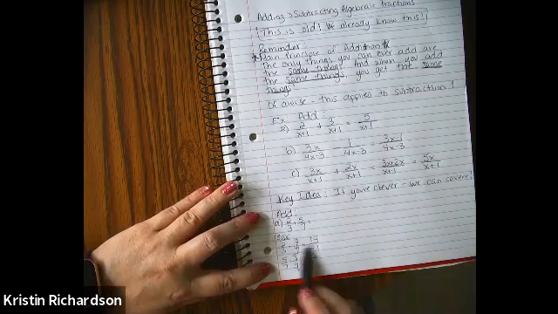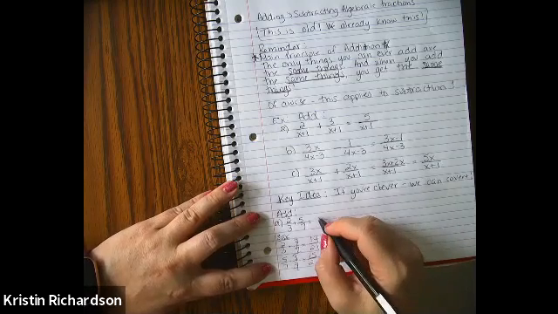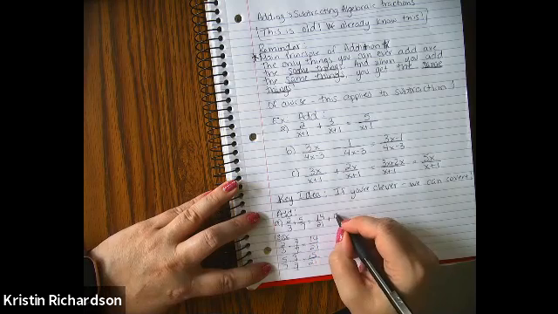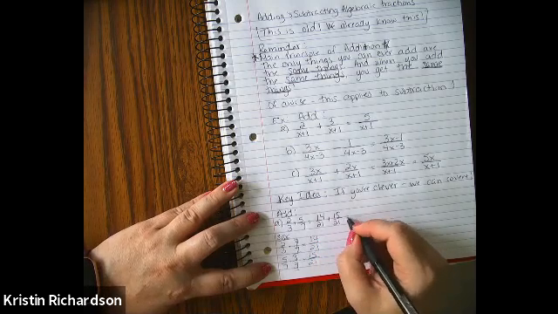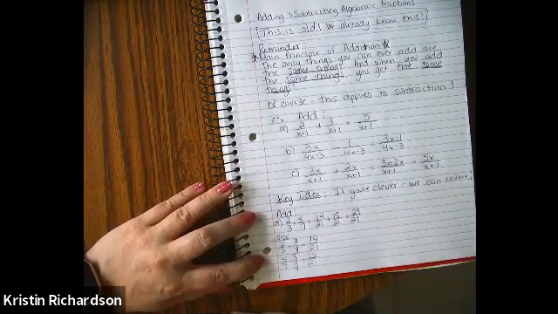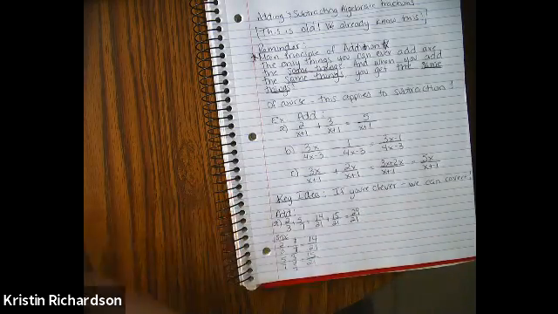So then what I like to do after I've done my work off to the side is say, okay, so now I have 14/21 plus 15/21, and that gives me 29/21. Okay, so that's what I was saying. We already know how to do this.